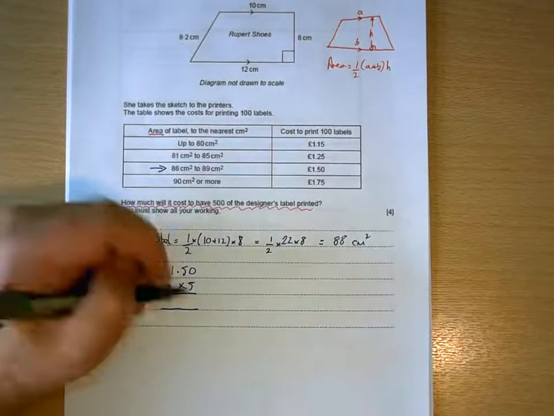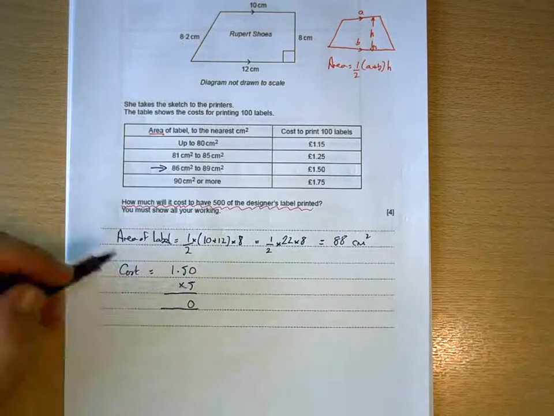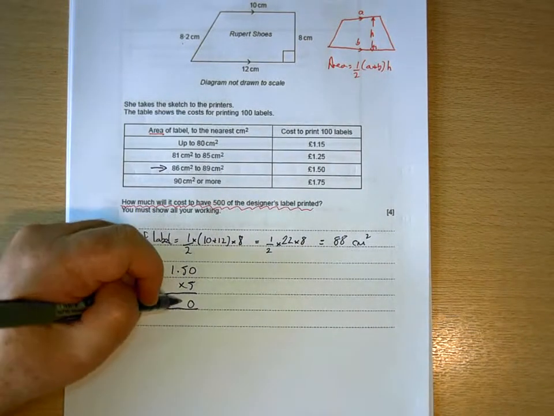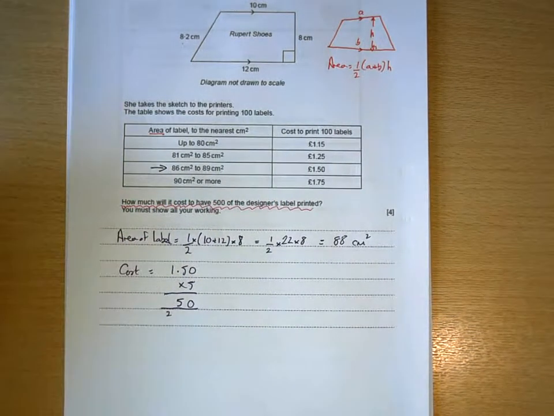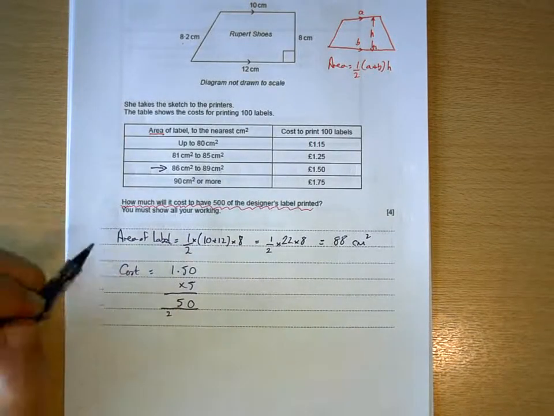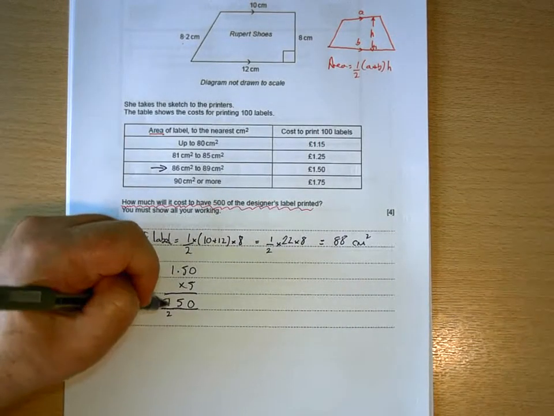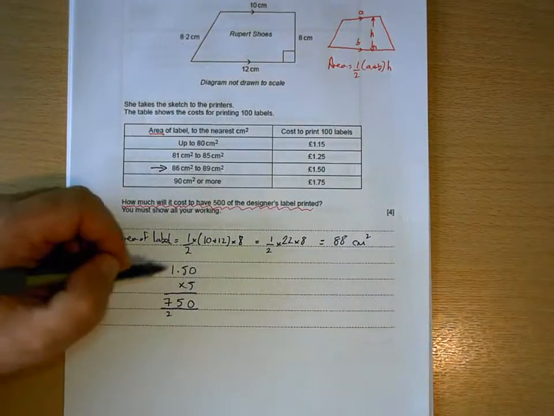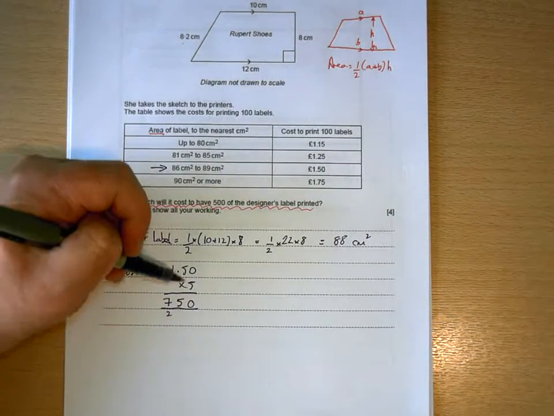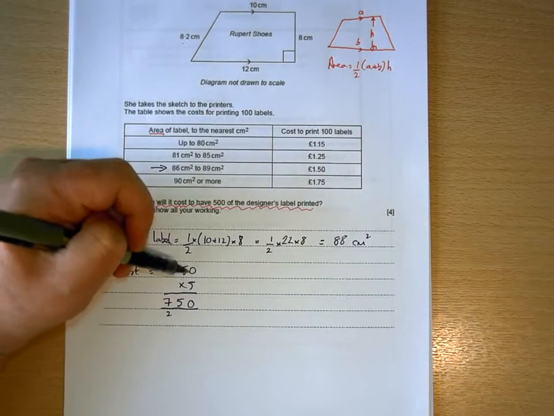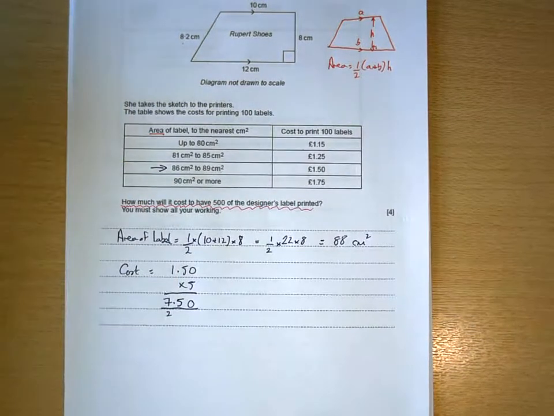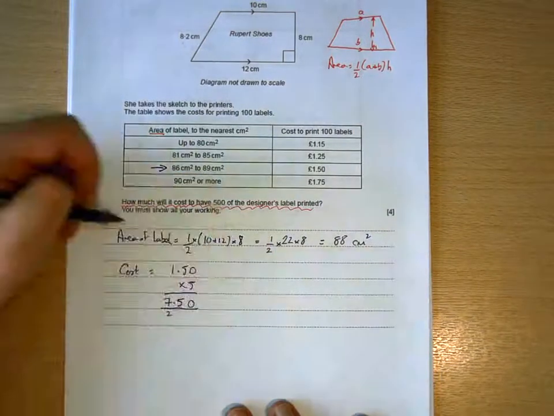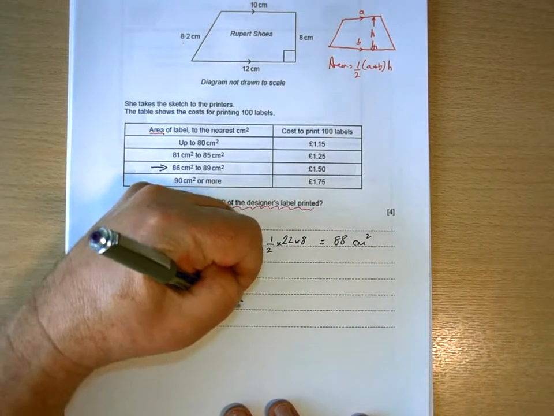So 5 zeros are 0, 5 fives are 25, write down the unit, carry the 10, 1 5 is 5, 6, 7. So 750. I then need to work out where the decimal point is going to go, and it's going to be 2 in, which is going to take it to there. So the cost is going to be £7.50.